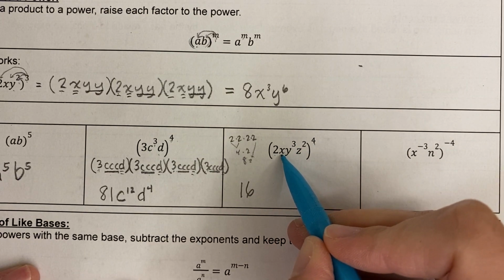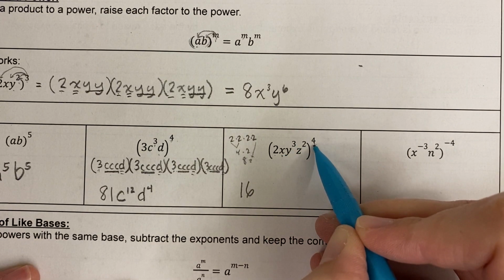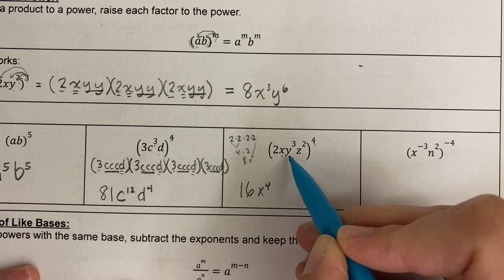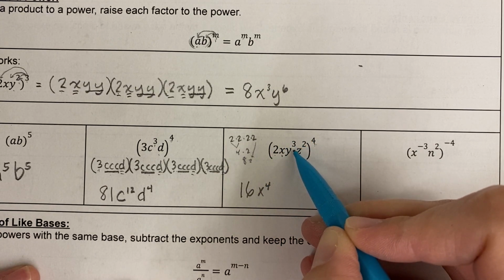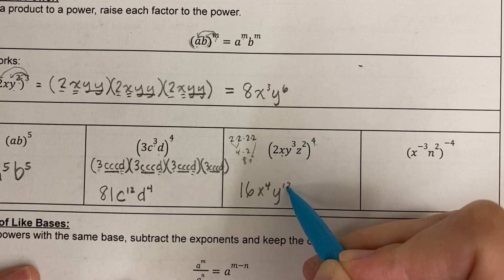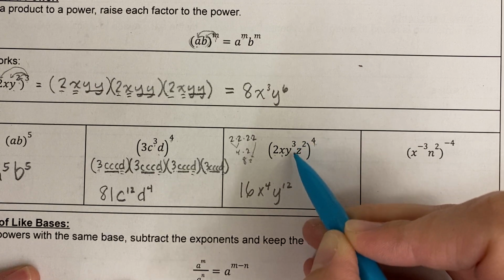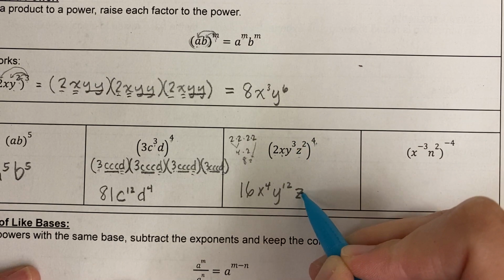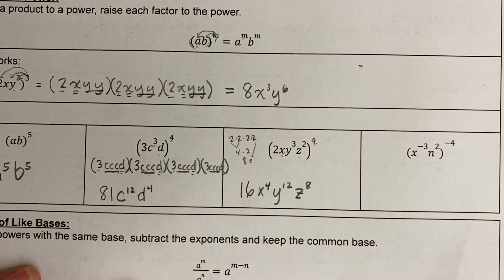Now, here I have 1 x, and there's going to be 4 groups, okay? So that's going to be a total of 4 x's. Here I have 3 y's in each group, and I have 4 groups, so I'm multiplying, that's going to be 12 y's. Here I have 2 z's in each group, and there's 4 groups, so that's 2 z's 4 times, that's going to be a total of 8 z's.